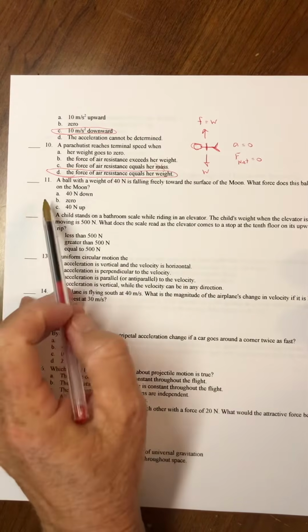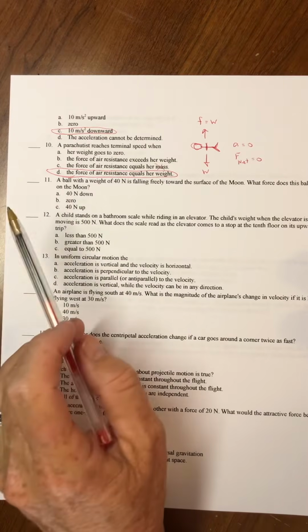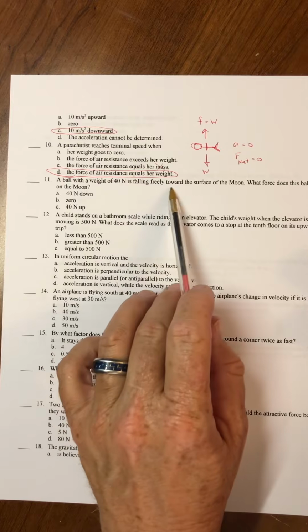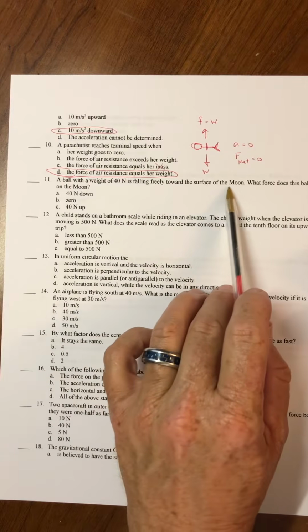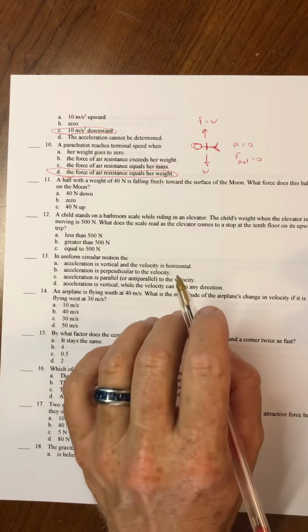All right, looks like we've got 2 more here on explaining motion. A ball with a weight of 40 newtons is freely falling towards the surface on the moon. What force does the ball exert on the moon?